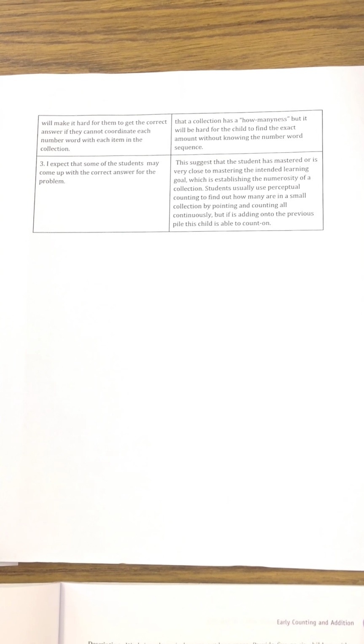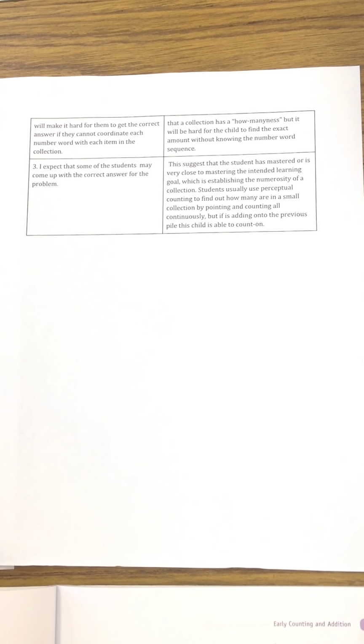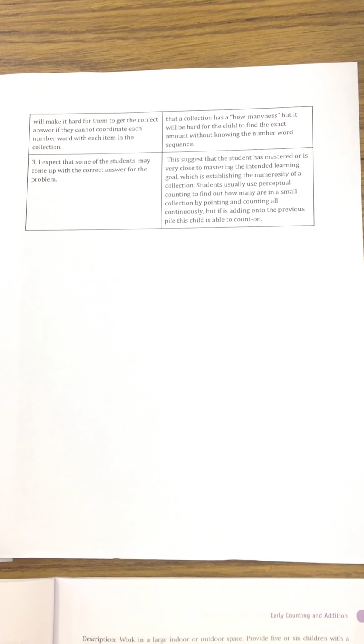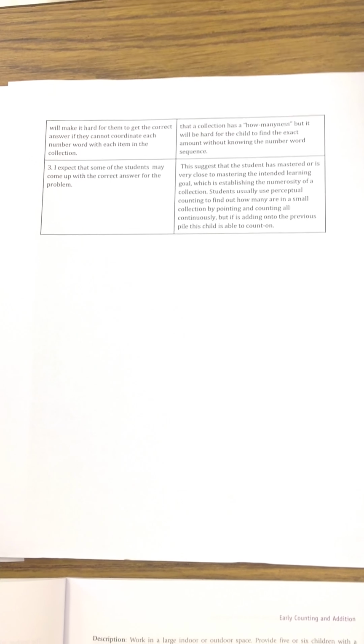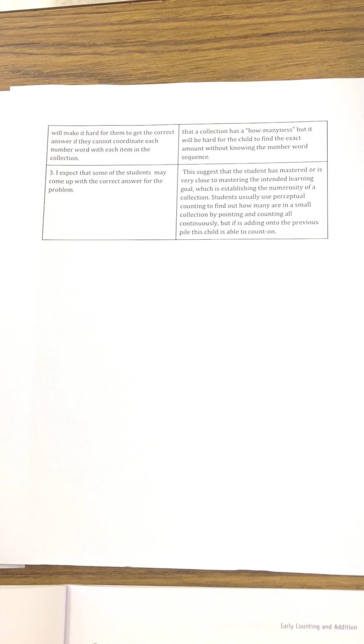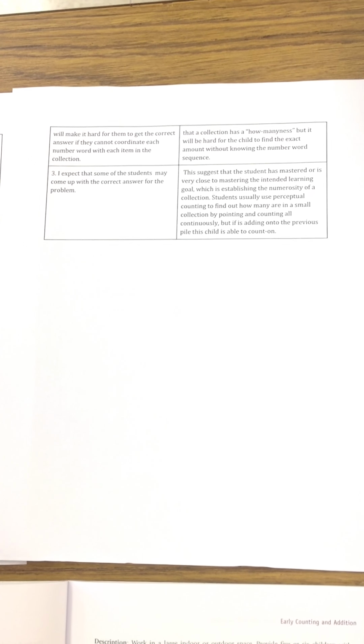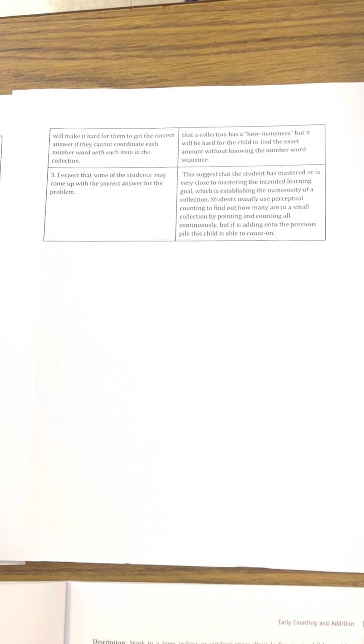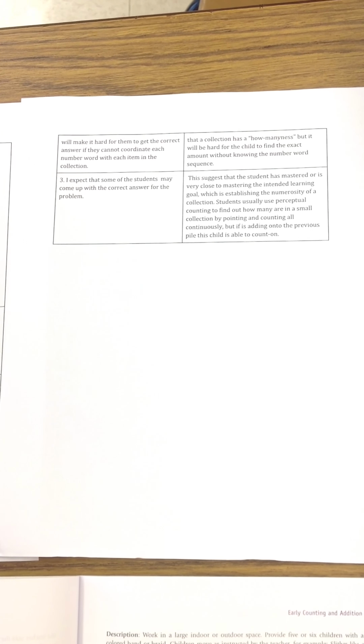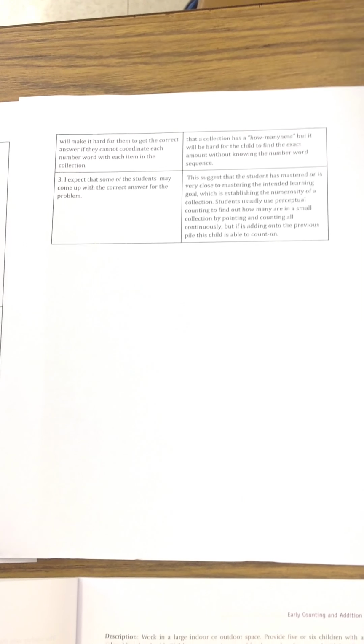The third response we expect is that the students will come up with the correct answer for the problem. The response we might suggest for this would be that the student has mastered or is very close to mastering the intended learning goal, which is establishing the numerosity of a collection. Students usually use perceptual counting to find out how many are in a small collection by pointing and counting all continuously, but if it's added to the previous pile, this child is able to count on.